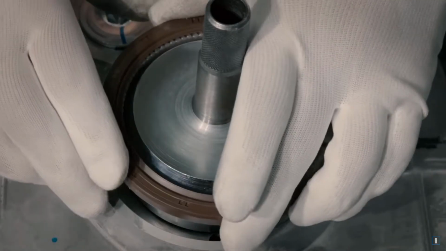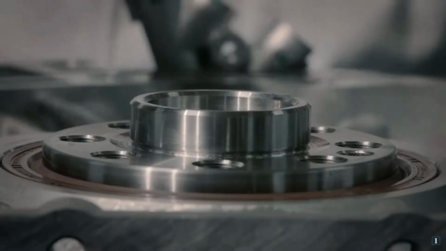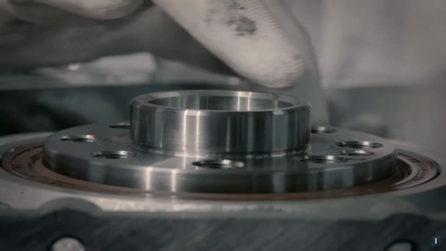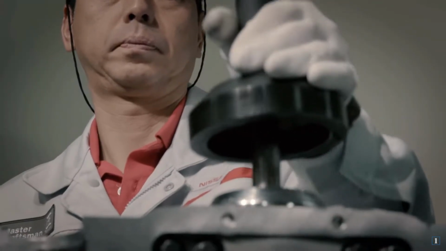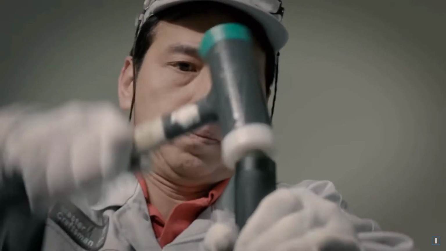This is a fancy seal installer. This is cool. That's the easiest, best way to do that. When you work for the factory at the dealer, you get access to these kinds of tools. Alright, watch him miss. Oh, he hit his thumb. Not really.